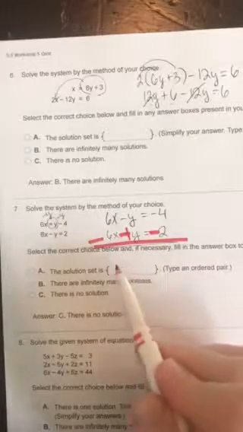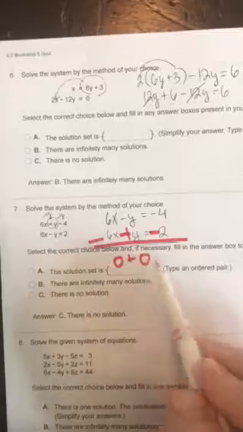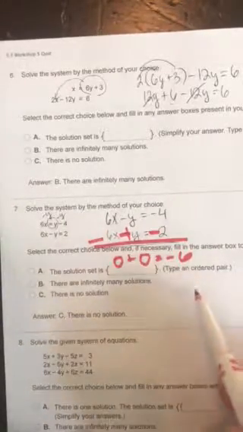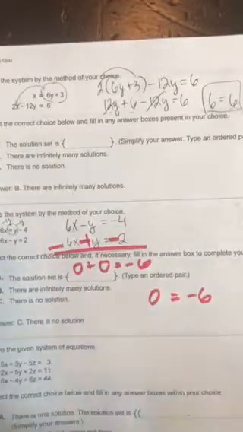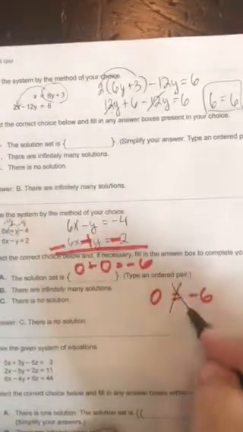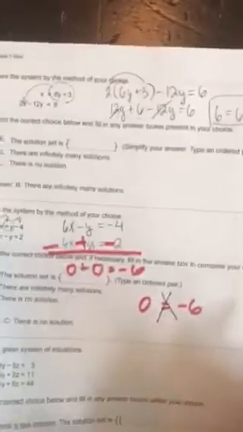And I go 6x minus 6x is 0. y minus y is 0. -4 minus 2 is -6. So now I have 0 equals -6. And I ask you, when in this world does 0 equal -6? And obviously, hopefully you would say never. So this is never equal to each other. So that's why there's no solutions. And this is what these lines represent.